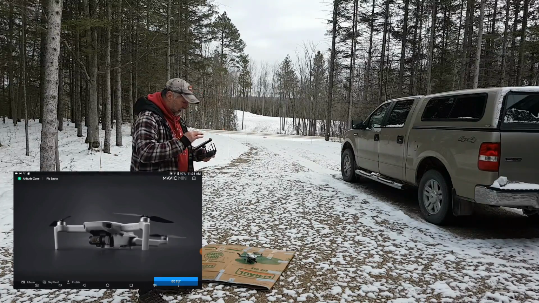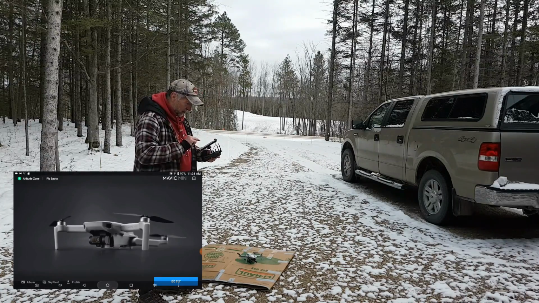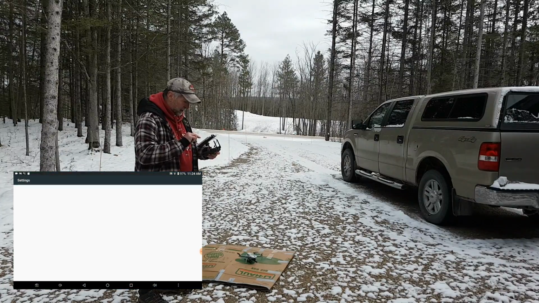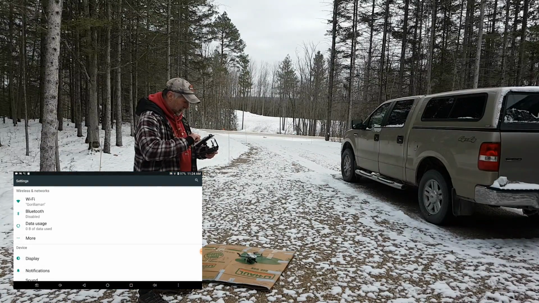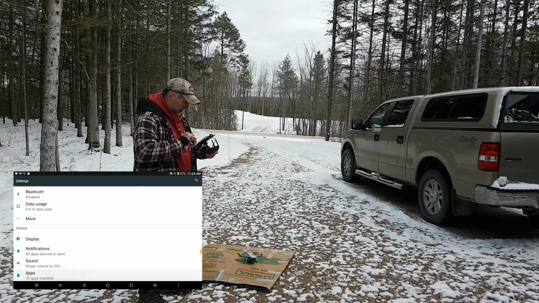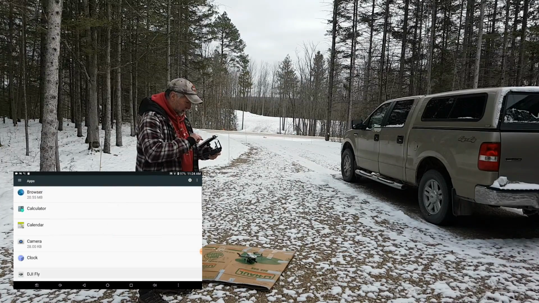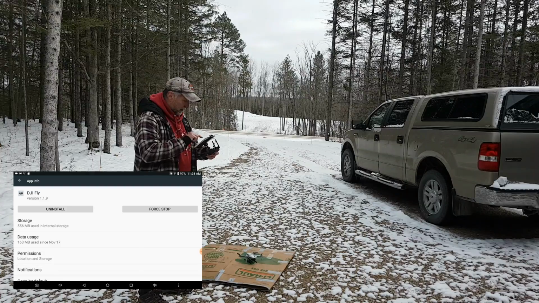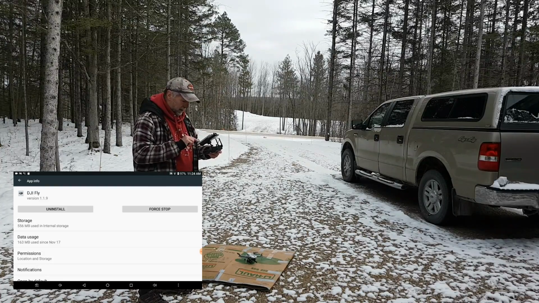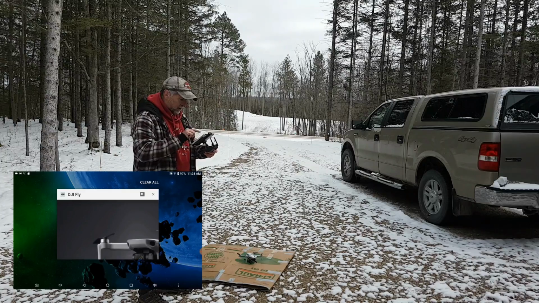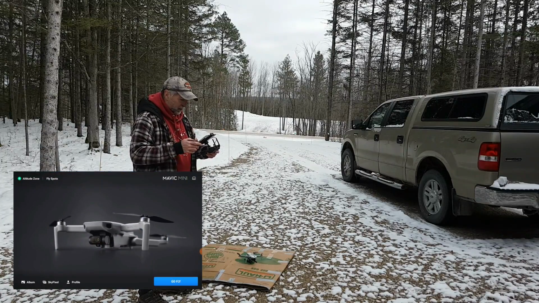So just as proof that it is that one, we're going to go back and we're going to look at the apps. And in the apps, we look for DJI Fly, and it says 1.1.9. Okay, so let's go back, get rid of that, come back to here, and we'll go fly.